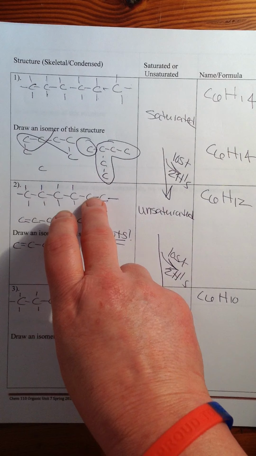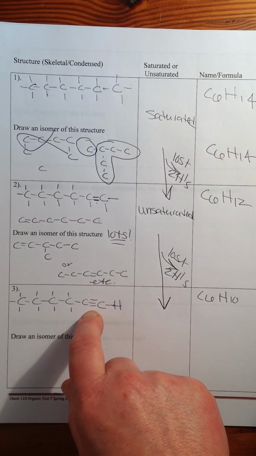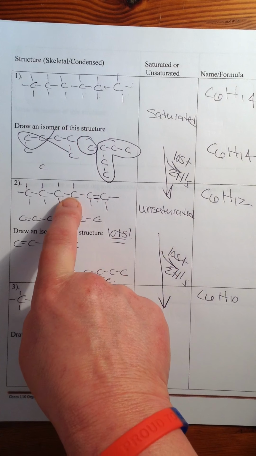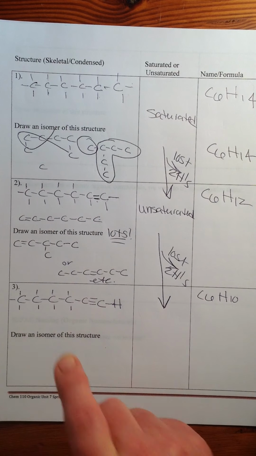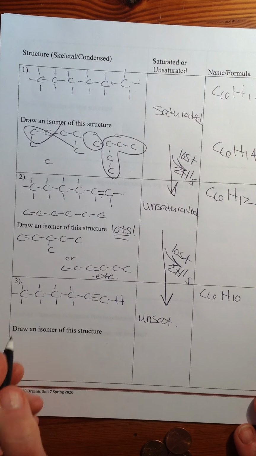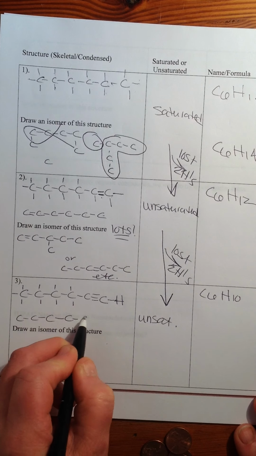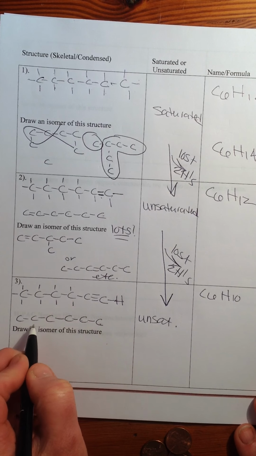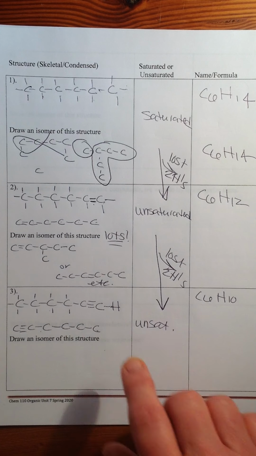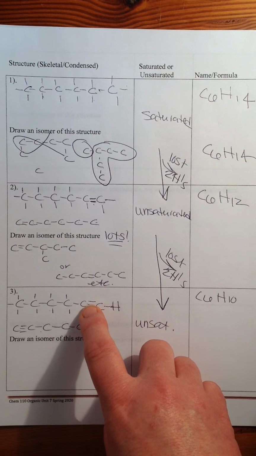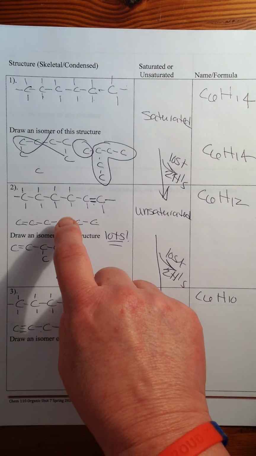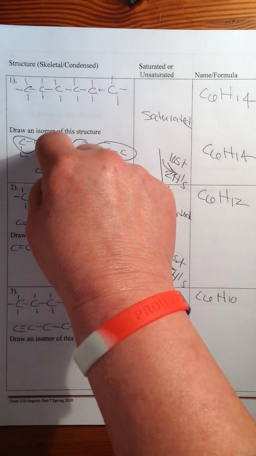Now I can make 2 double bonds, but I want to make my point to show you that usually our progression is going from single bond to double bond to triple bond. And this is still unsaturated. Isomers, remember, 1, 2, 3, 4, 5, 6, that this is the same as that. Triple bond between the first and second carbon, triple bond between the first and second. So these 2 are the same, these 2 are the same, these 2 are the same.